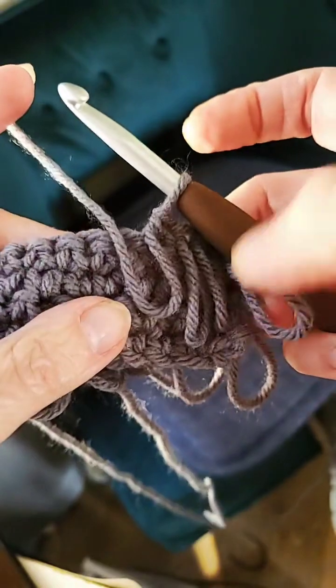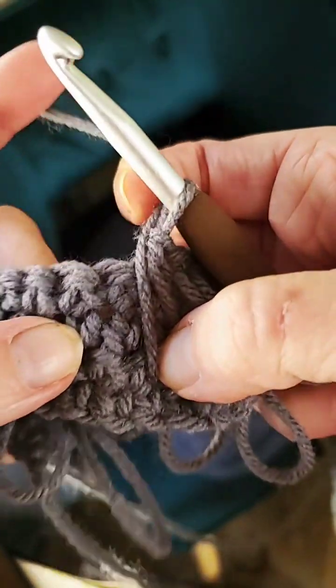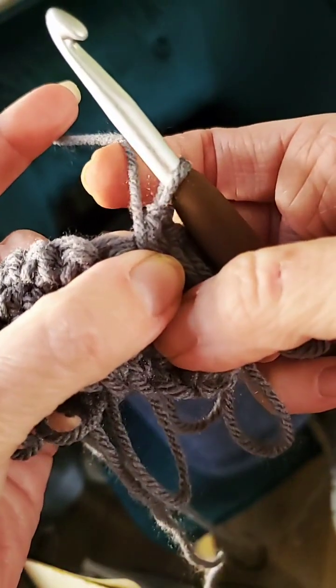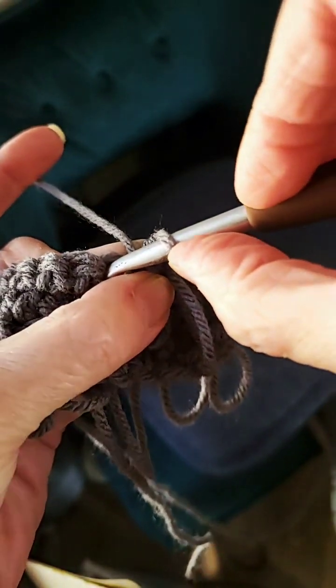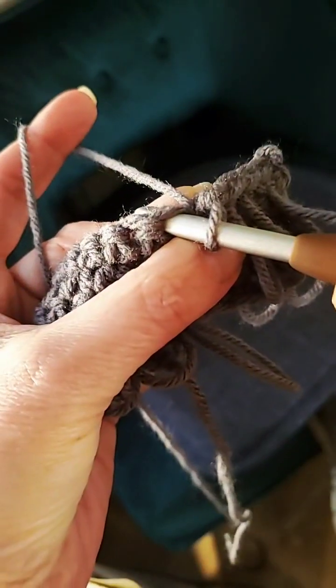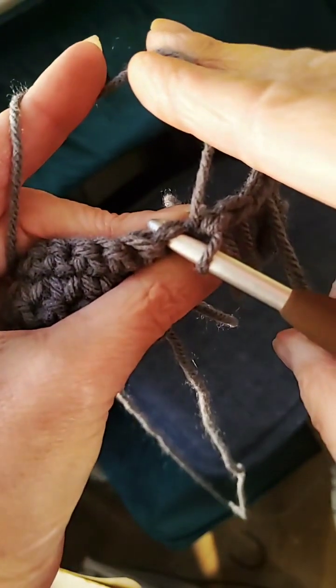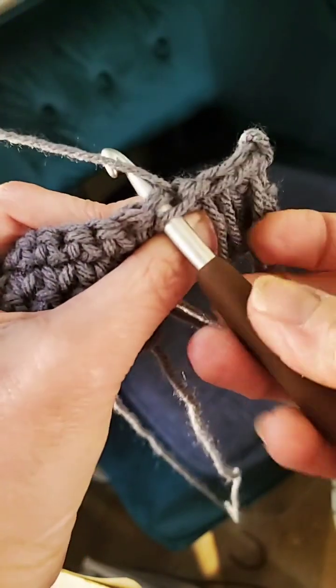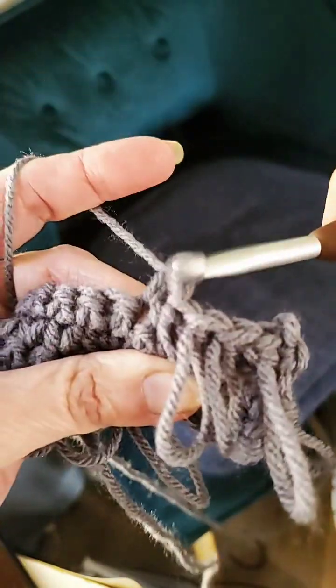So again, I'm going to make my loop. I'm going to make sure the whole loop is beside the stitch that I'm going to work into. Insert my hook. You see my working string is in between. And then I'm going to grab and then finish my single crochet.